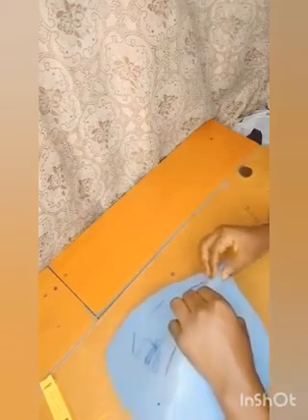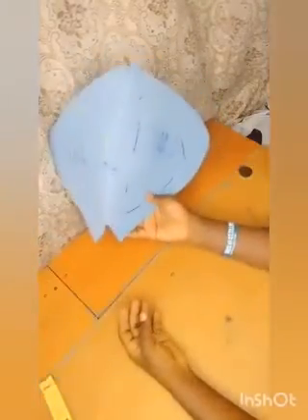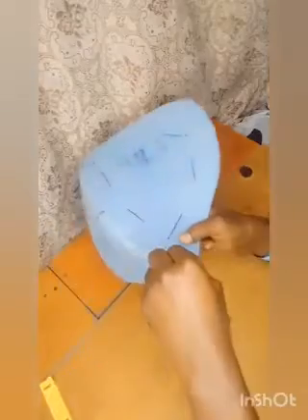So now if you take a look at this, our hip shape is coming out gradually and nice. Apply gum where necessary to make it whole. However, for me, I don't stop only at this level.